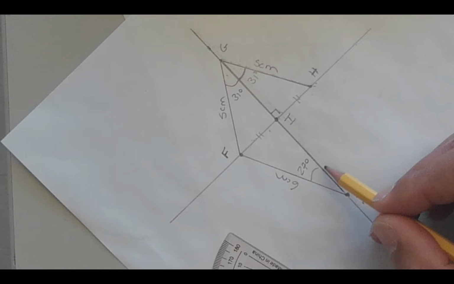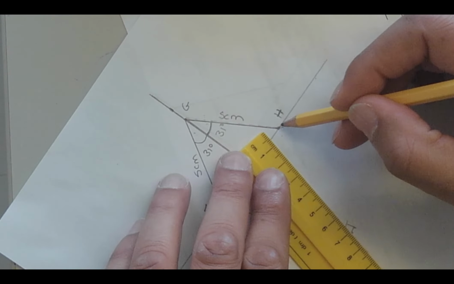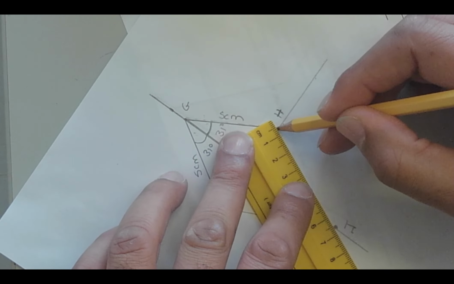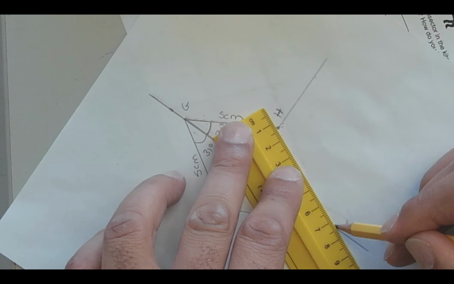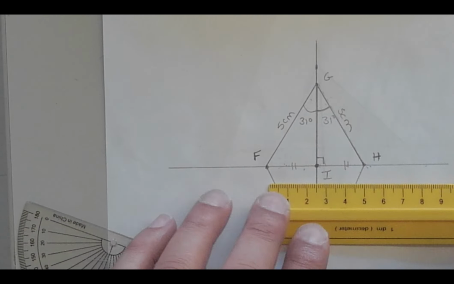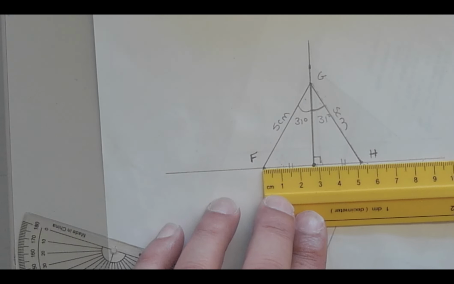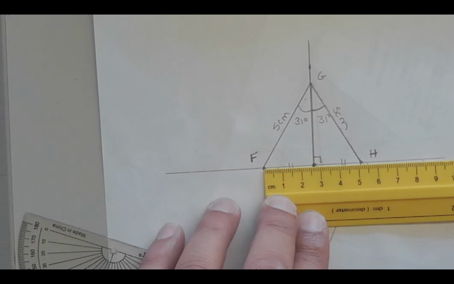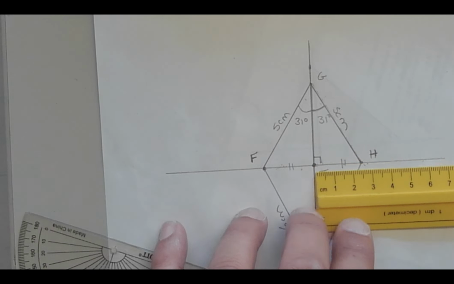I could measure as well here, but all I need to do really is just join the points up. So I'm going to join H with point J, and I don't need to measure because I know automatically, I'm just going to line the points up, that because this side, again, is approximately, and we always start at the edge of the ruler, 2 6/10 of a centimeter, and from here is 2 6/10.